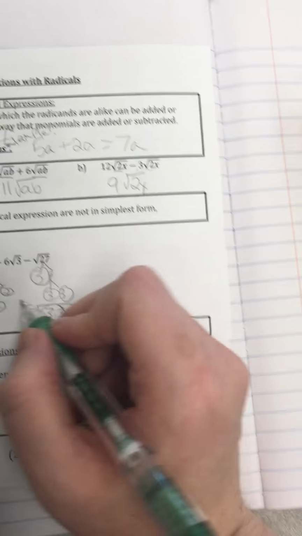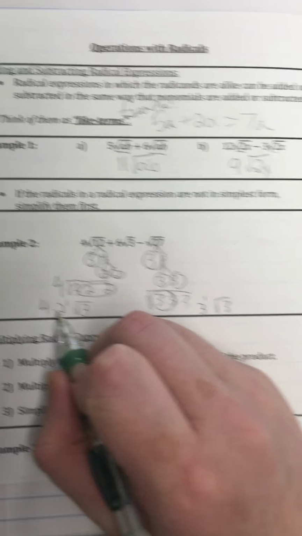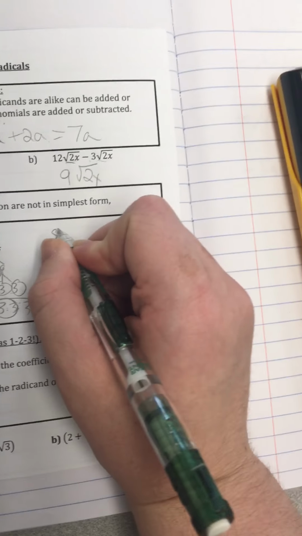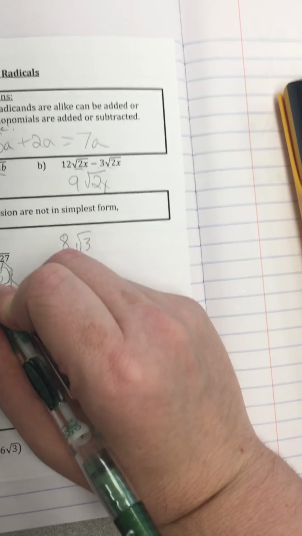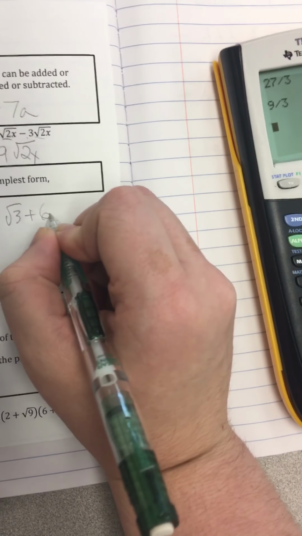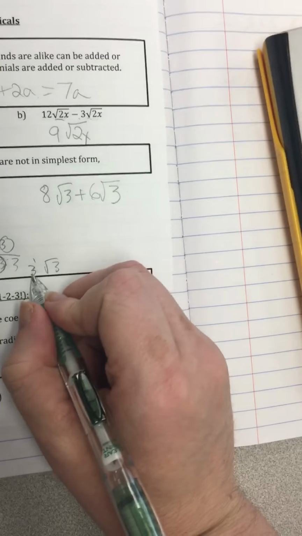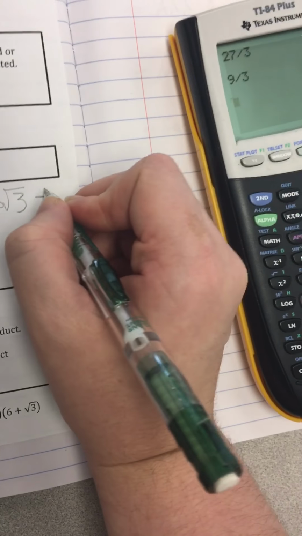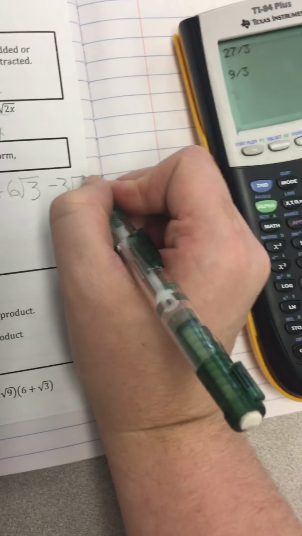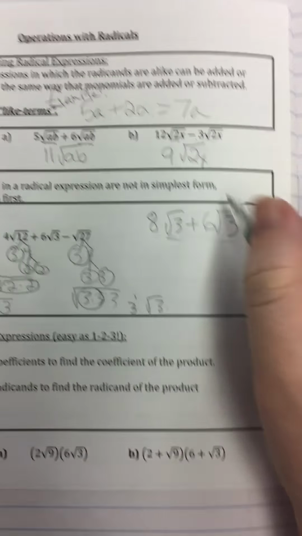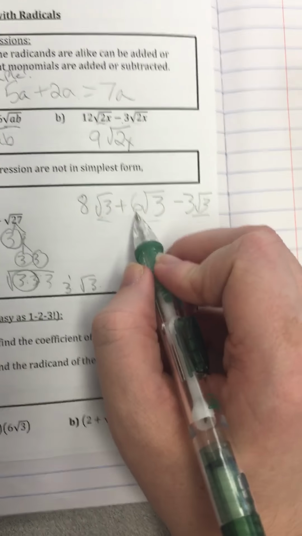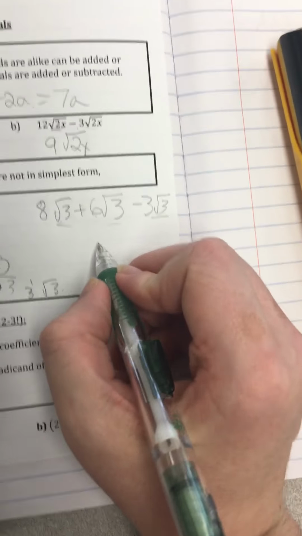All right. So now I'm ready to put this all together. So 4 times 2 to the 1 is 8. And then that's square root of 3. This was already simplified. And then this 3 to the 1 is just 3. Now notice they all have square root of 3, which means now they're like terms. So I can just put them together. So 8 plus 6 is 14, minus 3 is 11.